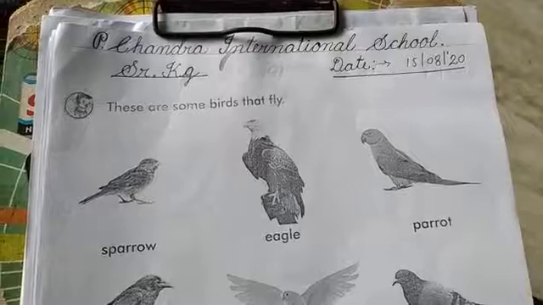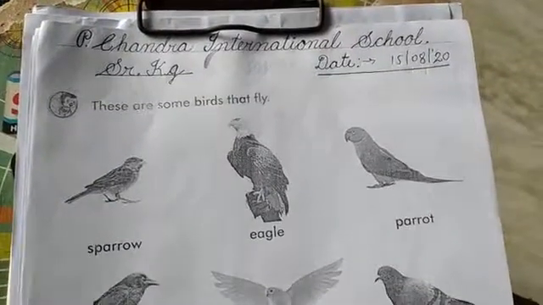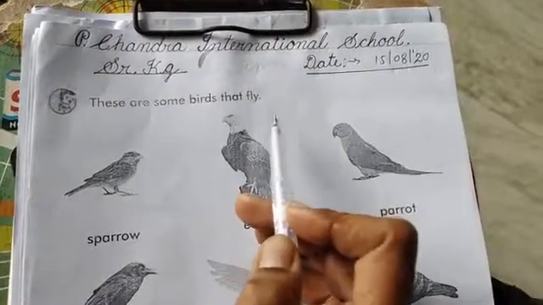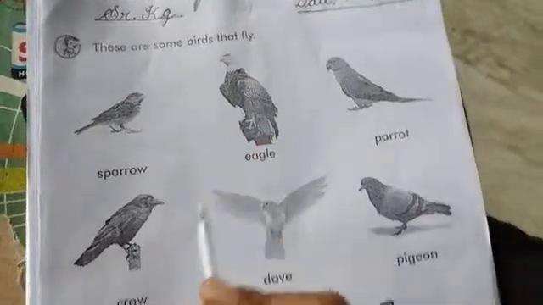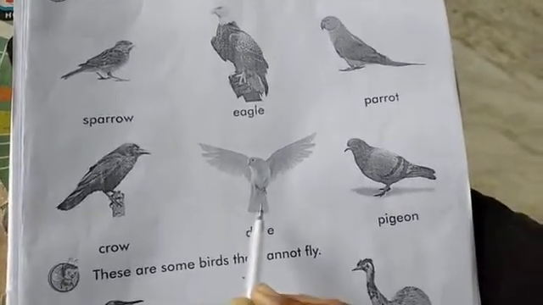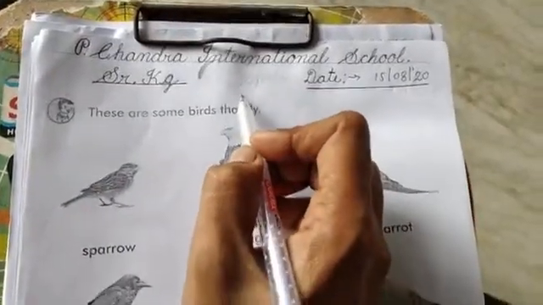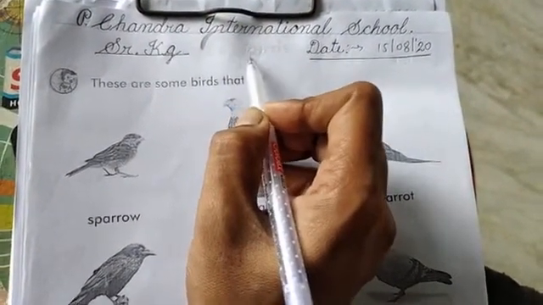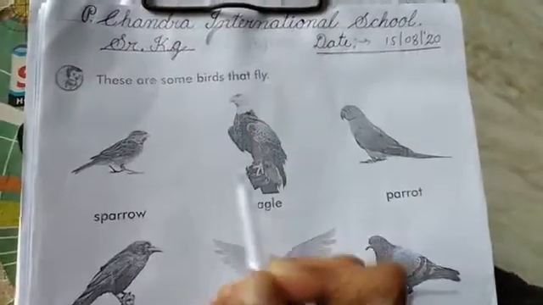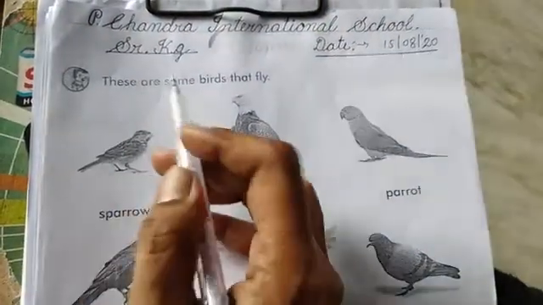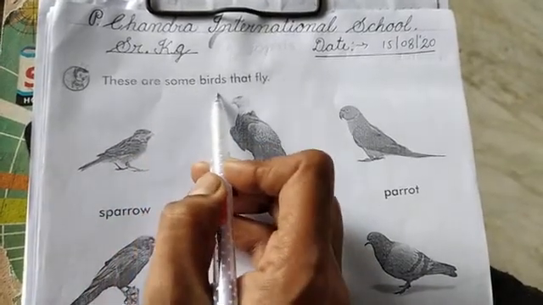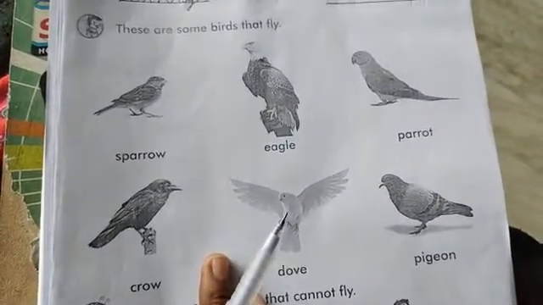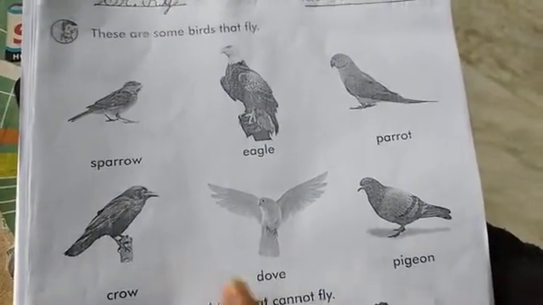Hello students, today we are going to learn about birds which can fly and which cannot fly. We will learn in a worksheet. So let's start. These are some birds that fly. Here some birds are given which can fly.